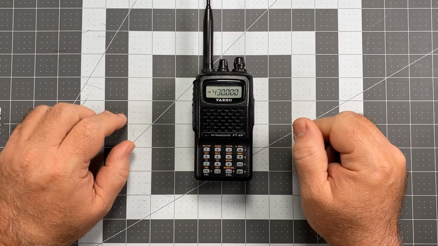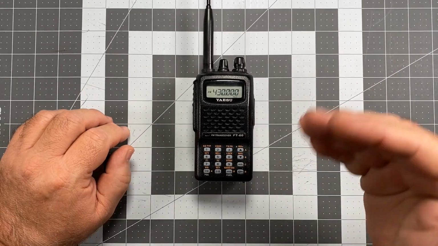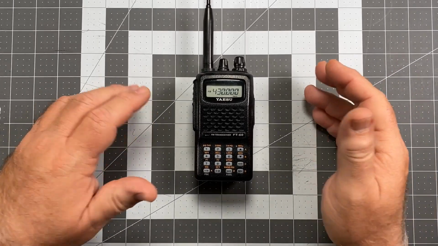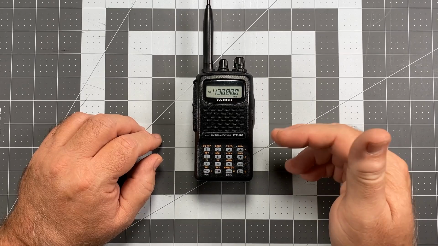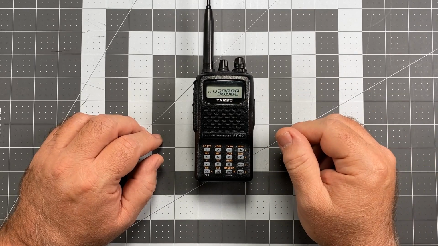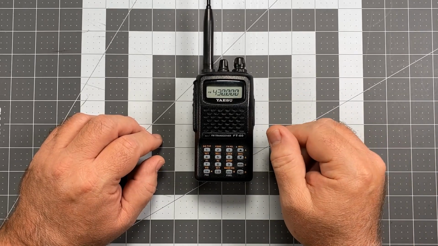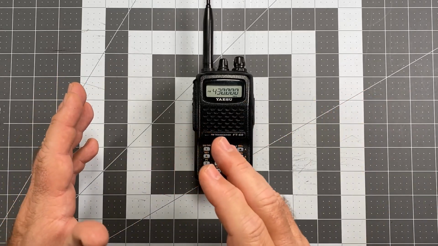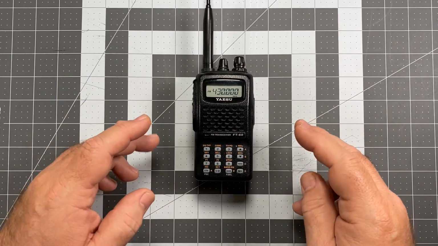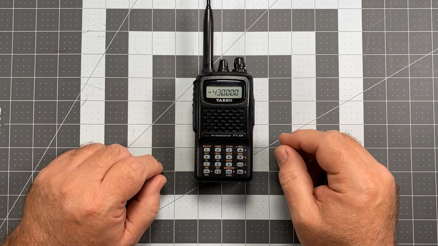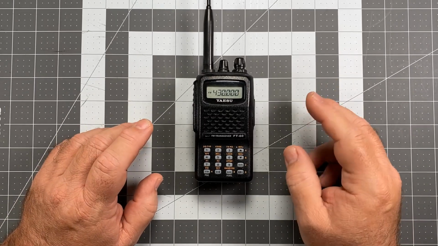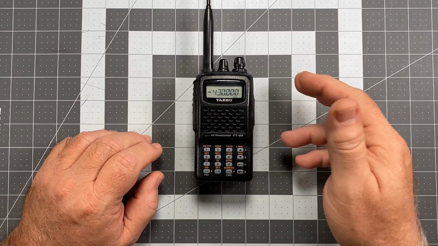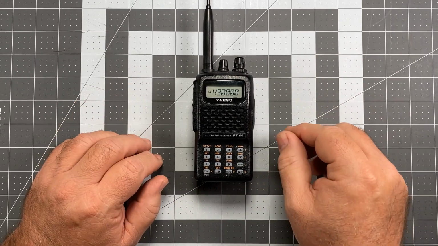For today's video we're going to expand on the information that I covered in the last video, where I showed you how to put a couple of simplex frequencies into the radio and save them as memory channels. For today, the first part of what we're going to be doing is going to look exactly like that, but since we're going to be talking about programming in repeaters and saving those as memory channels, it's going to involve a couple of extra steps like tones, offsets, offset direction, etc.